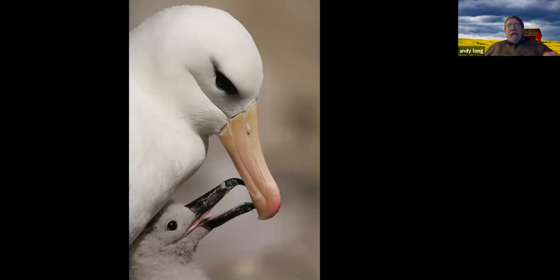It teaches you to see when an adult is coming in towards the nest, that you know in the back of your mind something's going to happen. Whenever an adult heads back to a nest, there's going to be some wonderful interaction.